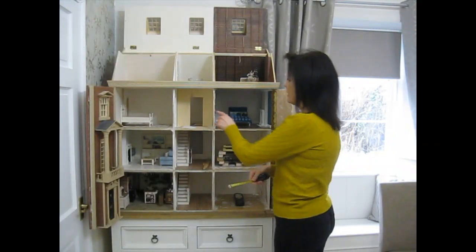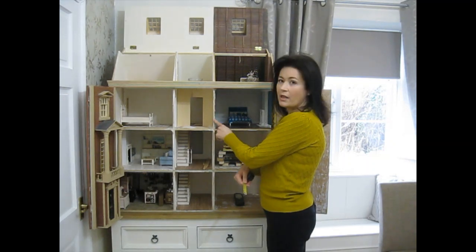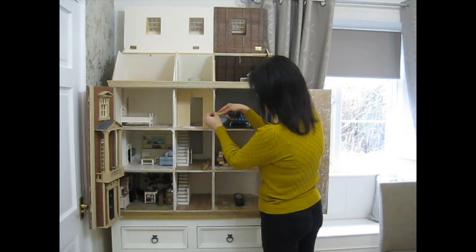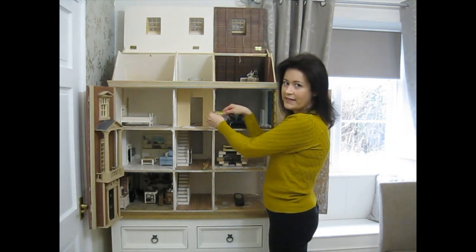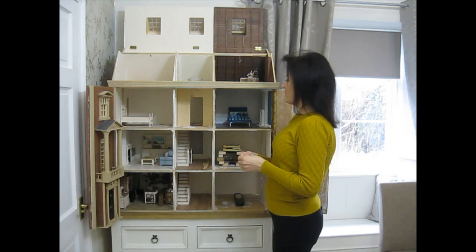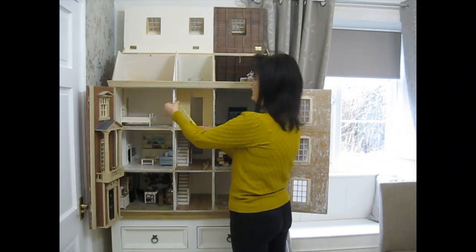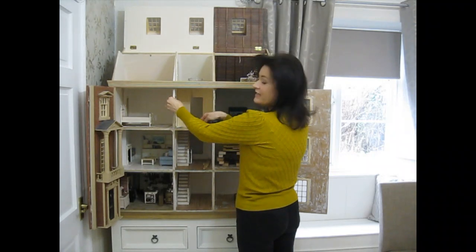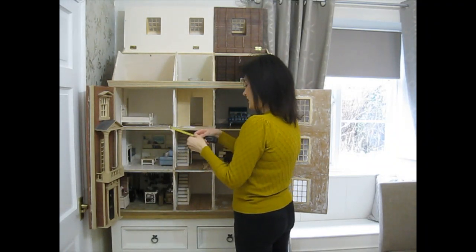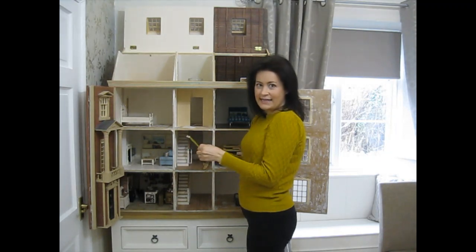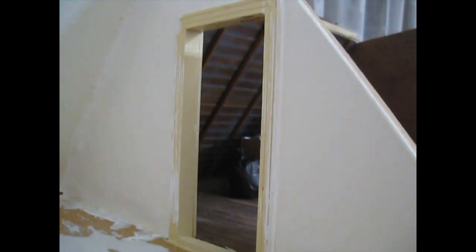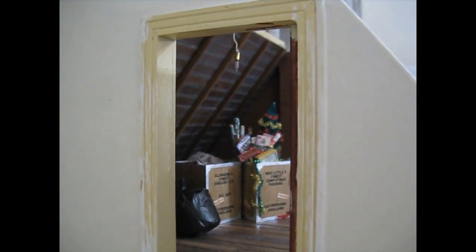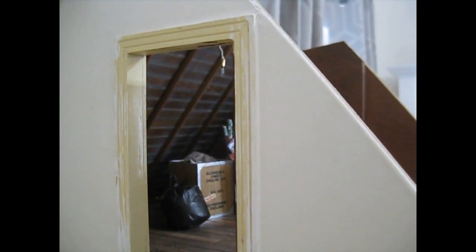And the actual doll's house is constructed from plywood. So it's not MDF, it's made from plywood, and the plywood is 9 millimetres thick, and that's 3/8 of an inch. And then you've got the standard 1/12 scale door heights, which is 180 millimetres, and that is 7 1/16 of an inch. And the height of the opening of the attic doors is 148 millimetres, and that's 5 3/4 inches.